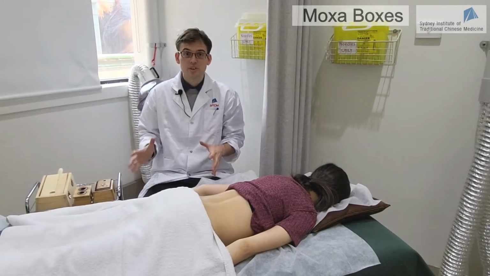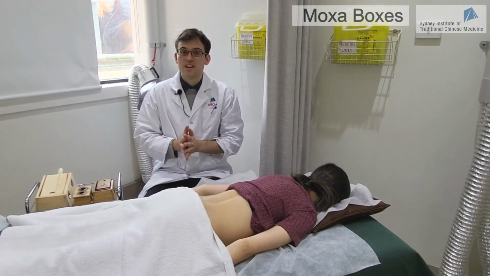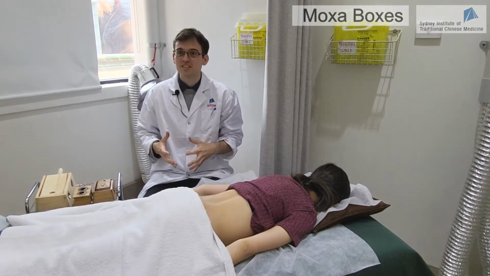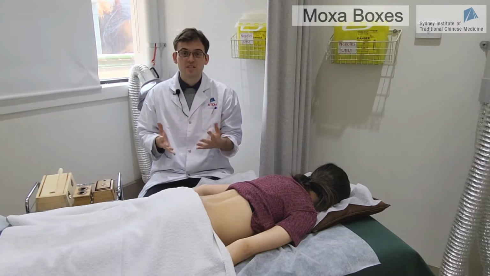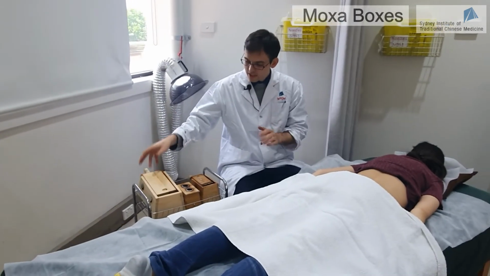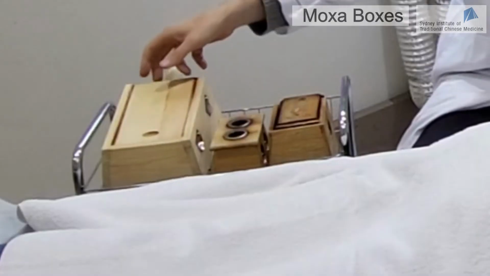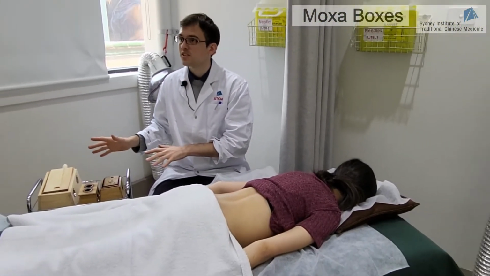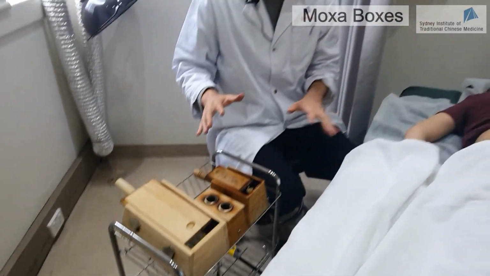We are now going to talk about Moxa boxes. Moxa boxes are really convenient and practical because you don't need to handle the Moxa stick. So you will see here different sizes and different shapes of Moxa boxes. You may use them on different parts of the body. Some are better for the limbs, some are better for the abdomen, some are better for the back, etc. You can adjust depending on what you need.